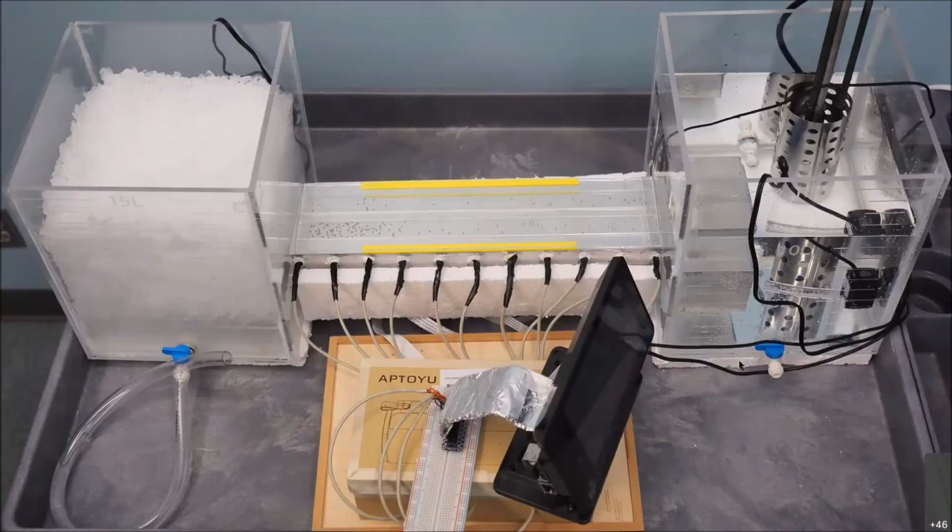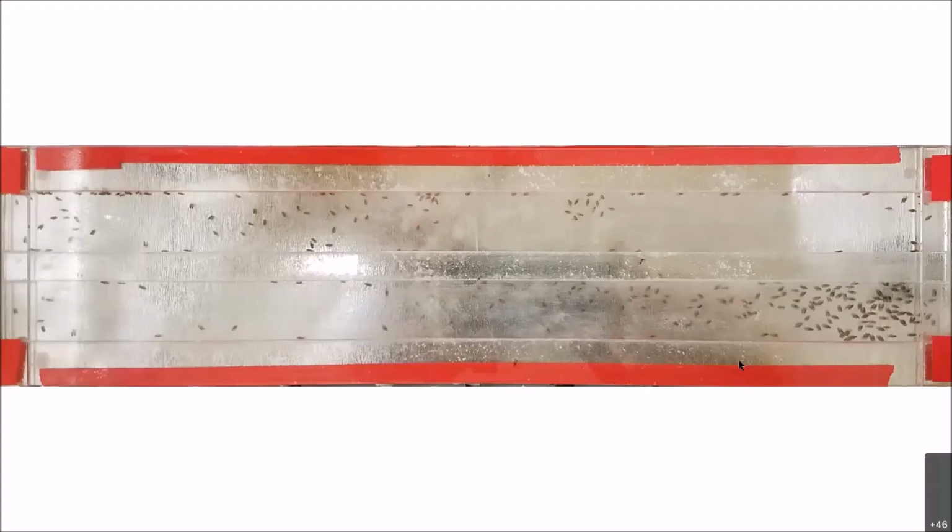Then we put flies on a little stage, where they could choose their preference. One lane is for one genotype and one lane is for the other genotype. They can array themselves out on this stage to their preference. We do this in the dark and then take a photo after the behavior is over.